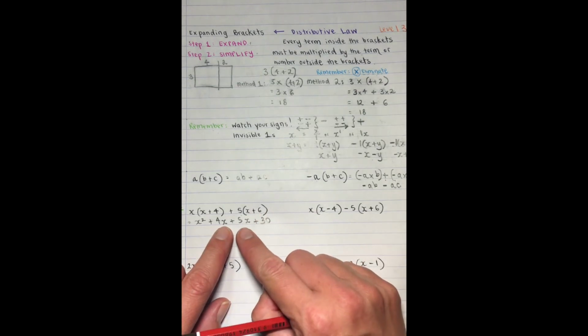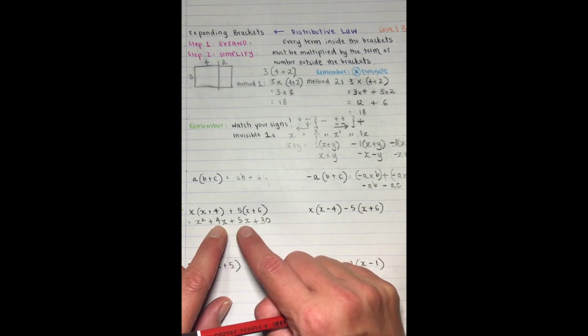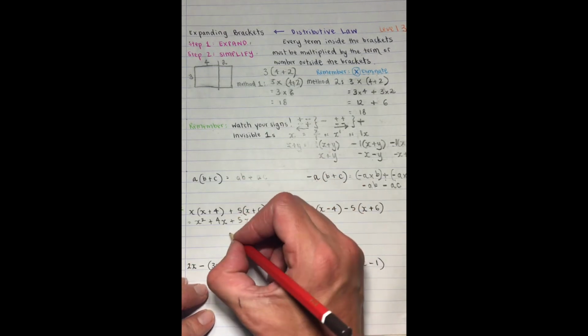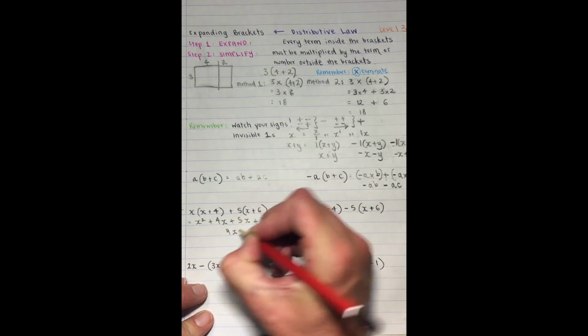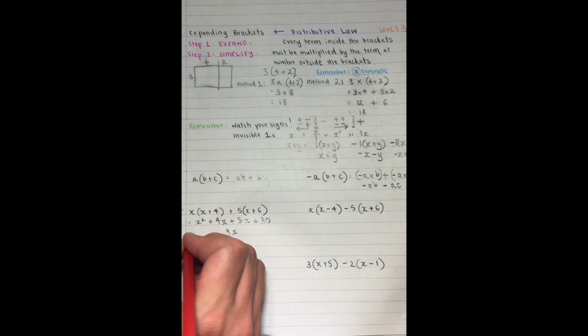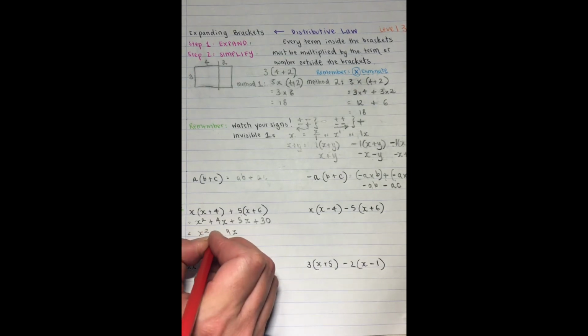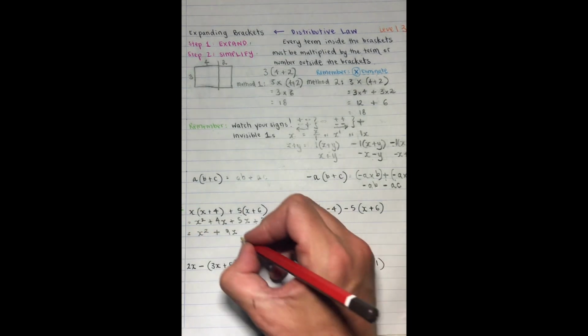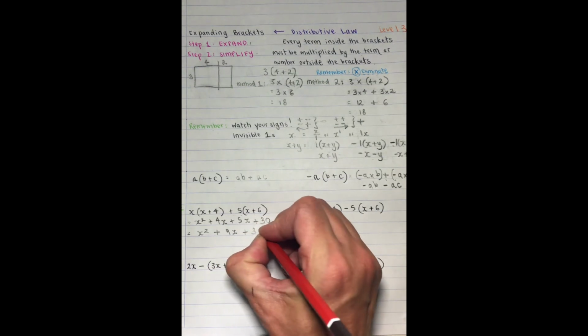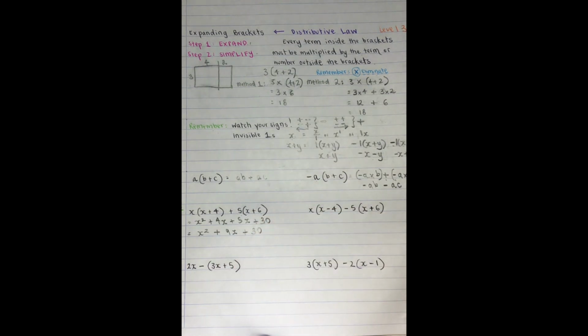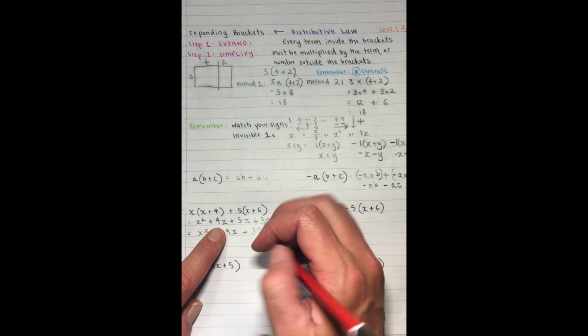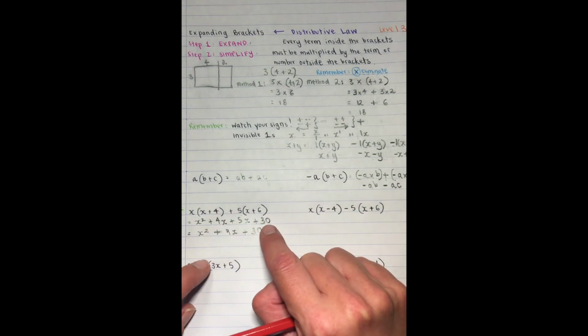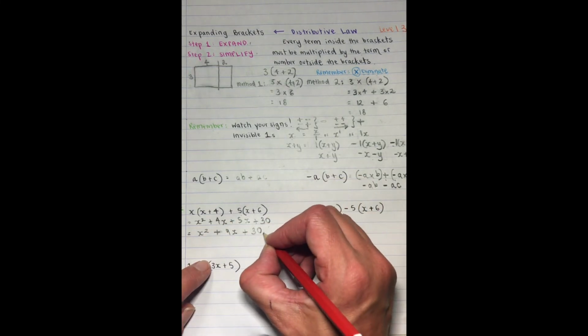Can I simplify? I sure can. These guys are like terms. Positive 4 plus 5 comes to 9x. So this equals x squared plus 9x plus 30. Terrific.